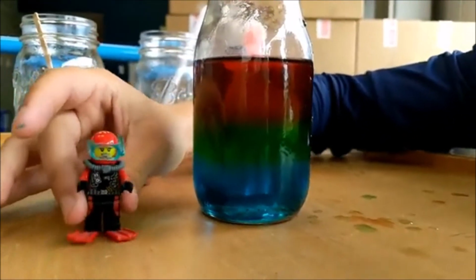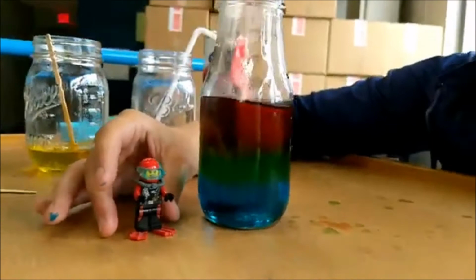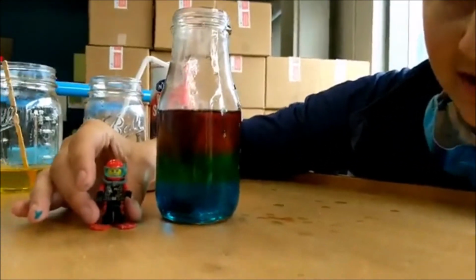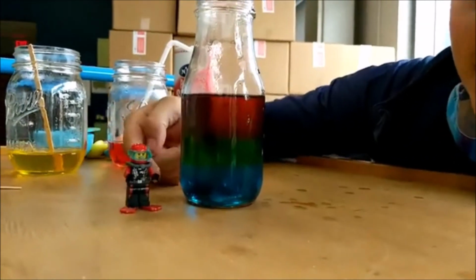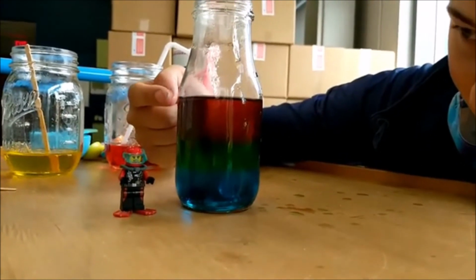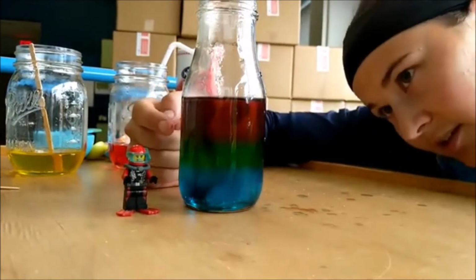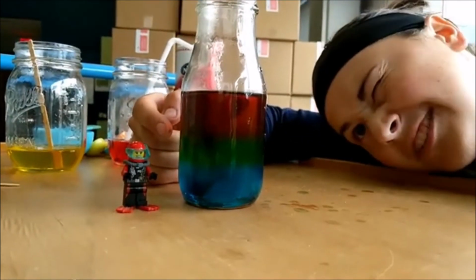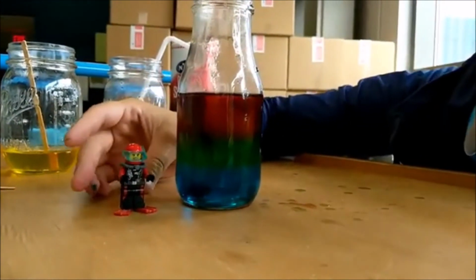Yeah. So, as a review, what we were talking about is density. So it's most dense here at the bottom. So that's where it had most of the sugar. Less dense here at the top. Yeah, there's like a narrow band of yellow. A little bit of yellow in there. Yeah, a little bit hard to see.